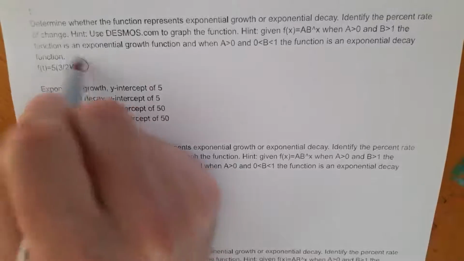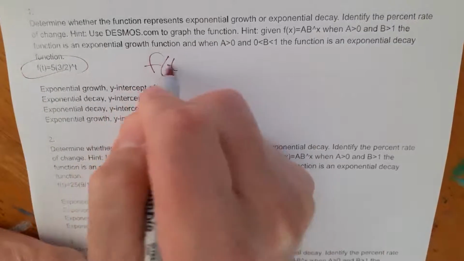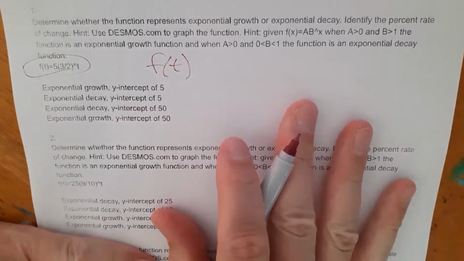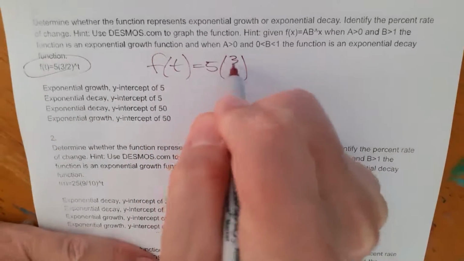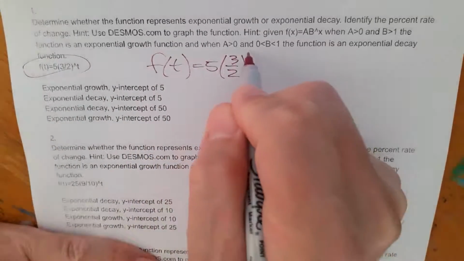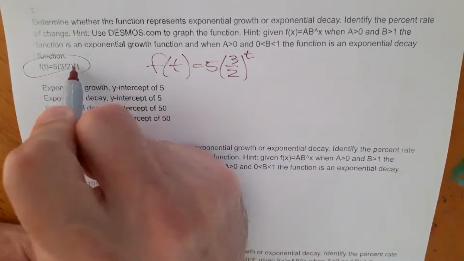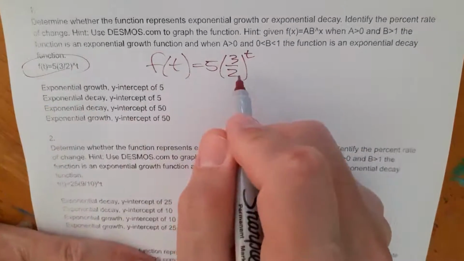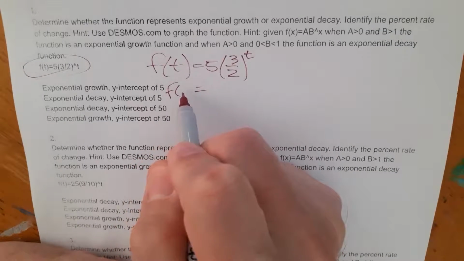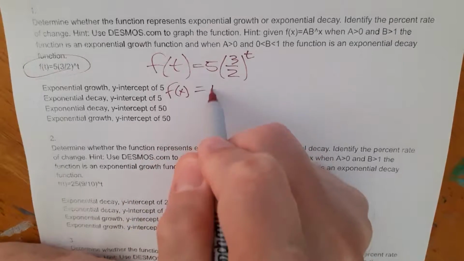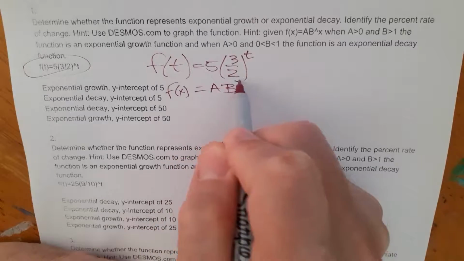So let's look at the first one. It says f of t. Let me rewrite it so it's a little bit easier to see. f of t equals 5 times 3 halves raised to the power t. That's what this caret means here, okay? So this is in the format of f of x equals a times b to the x power.